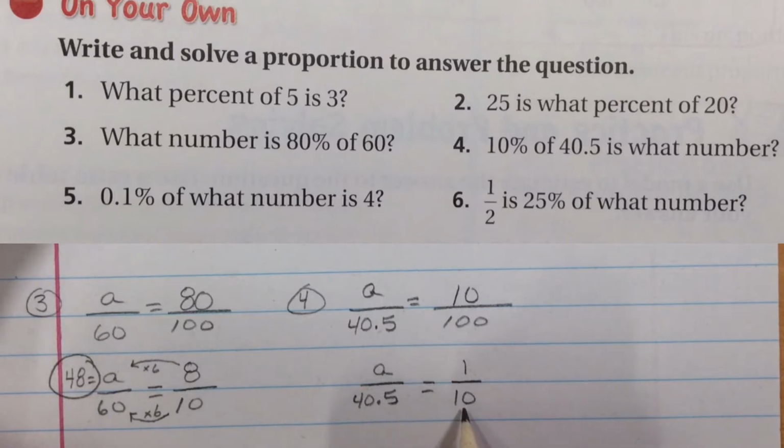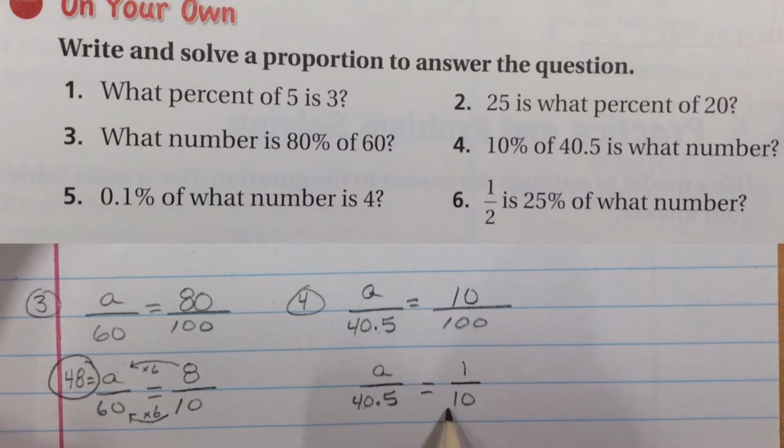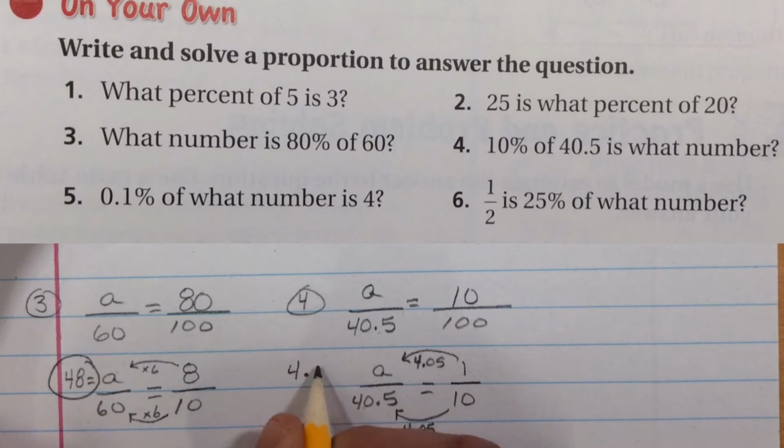Well, remember when we multiply by 10, we just move the decimal one spot. So 10 times what? Well, I move it back this way, and I get 4.05. So 4.05 equals A.